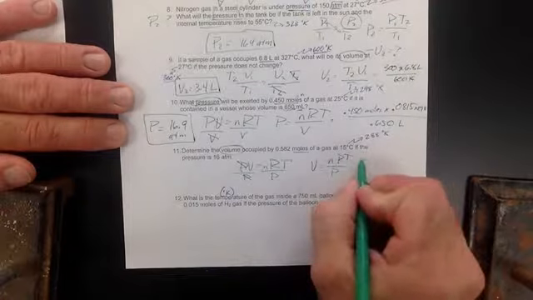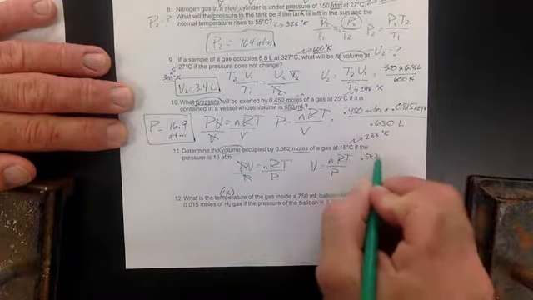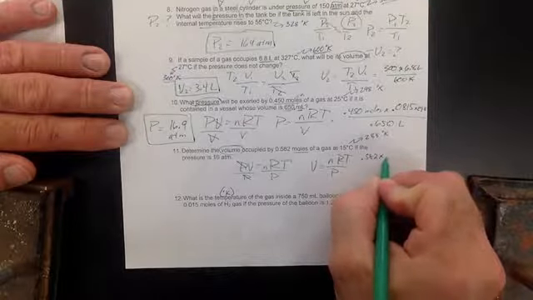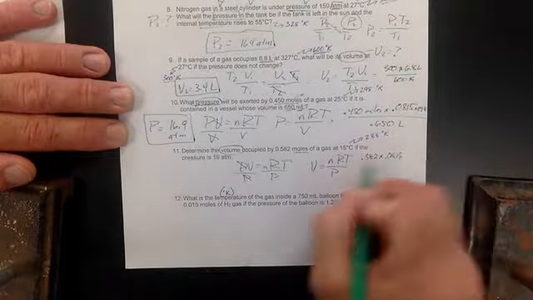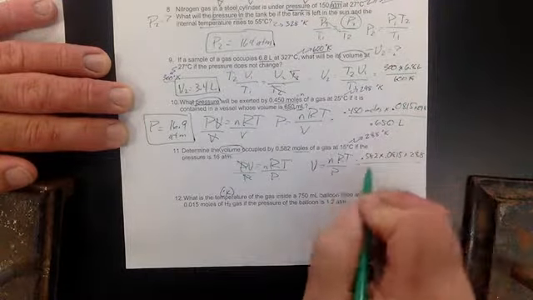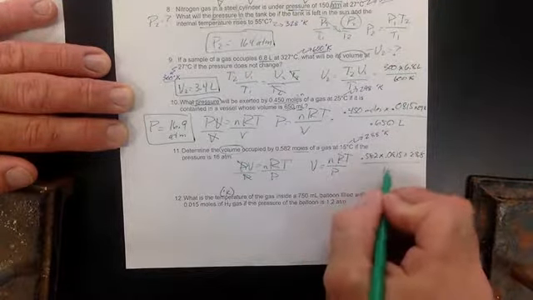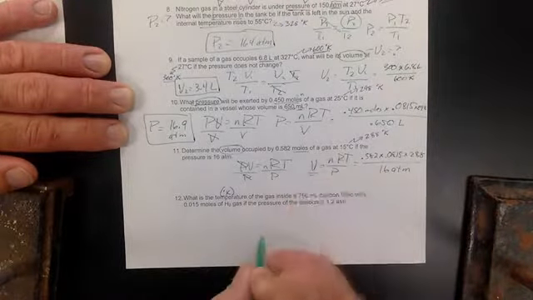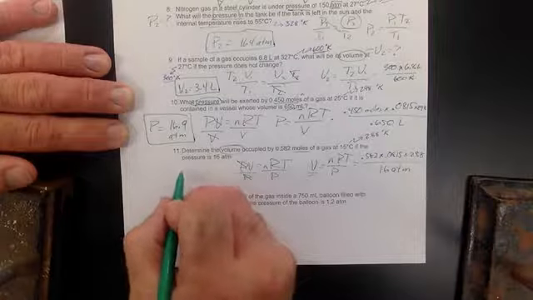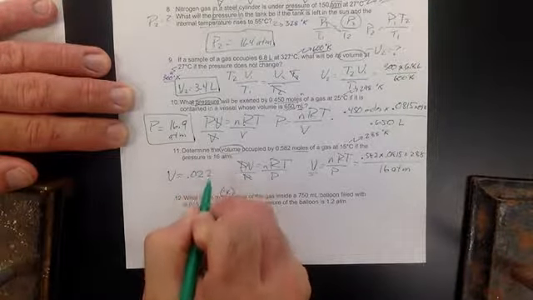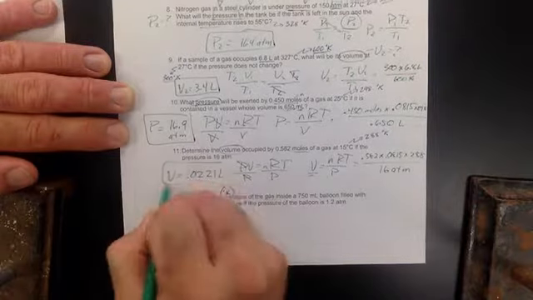And then I plug in what I got. What's n? 0.582. What's R? Always, R is 0.0815. What's T? 288. What's pressure? 16 atm. And that's going to equal V. So if I do that, plug that in, V should equal 0.0221 liters.